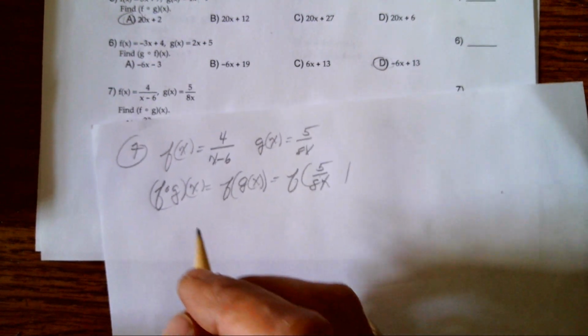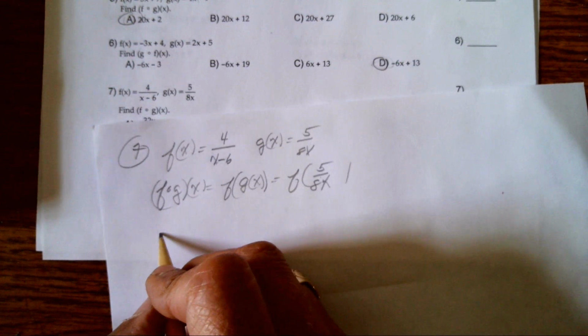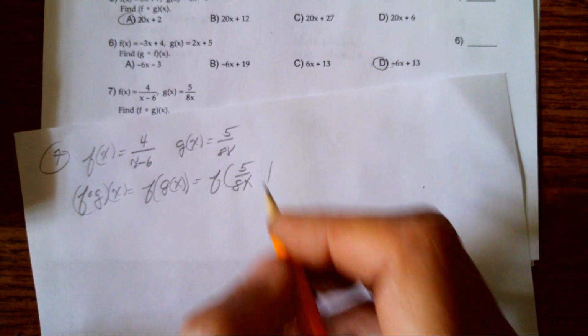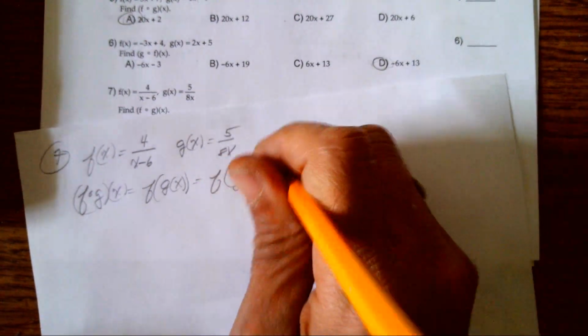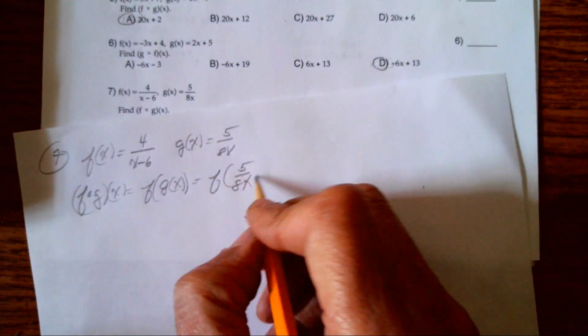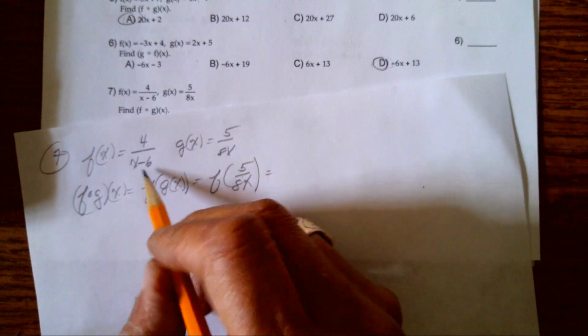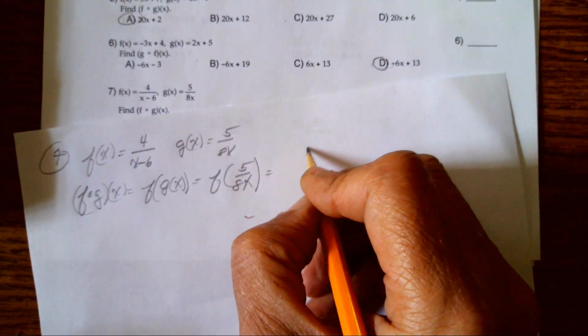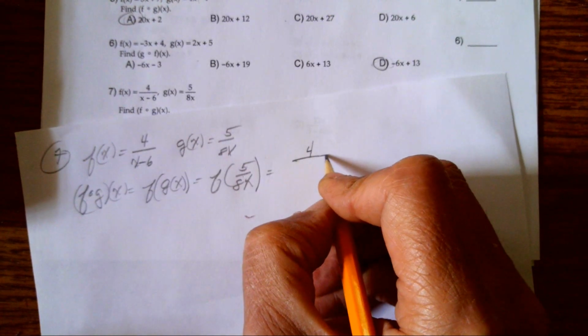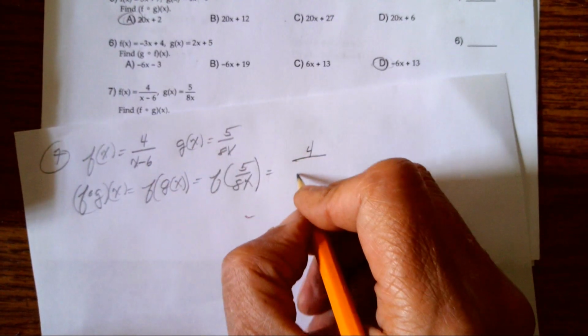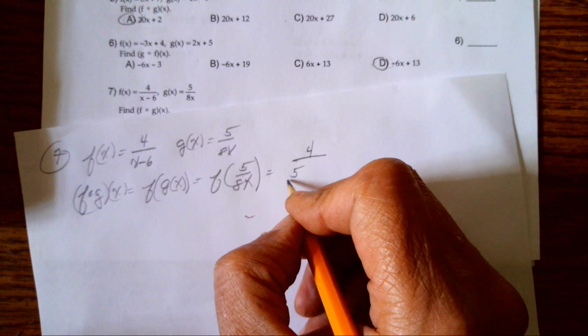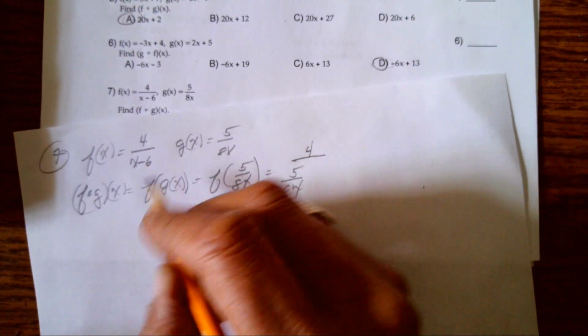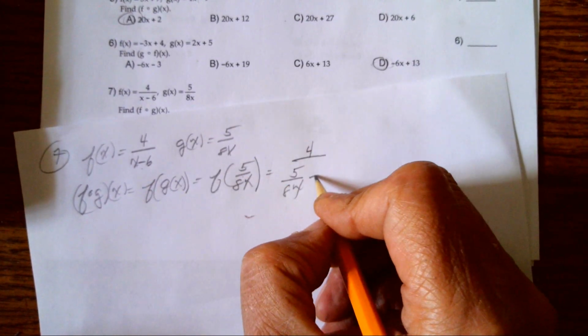This is going to get slightly messy. I could have made this a little nicer. So in place of x, I'm going to substitute in that fraction. So I get 4 over, in place of x, 5 over 8x, and then subtracting 6.